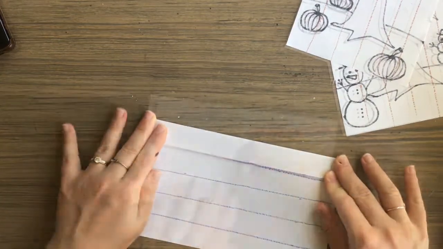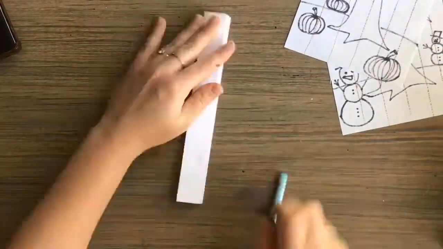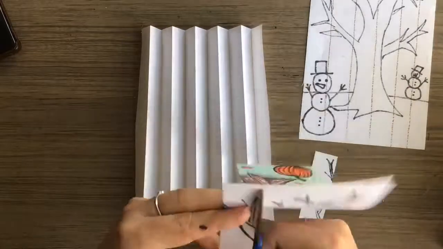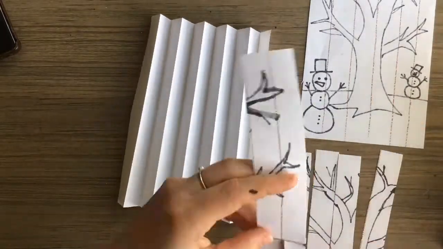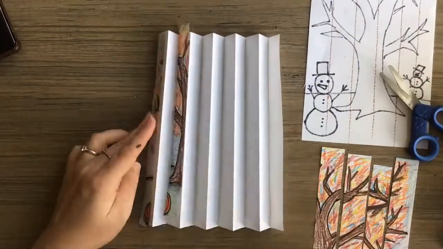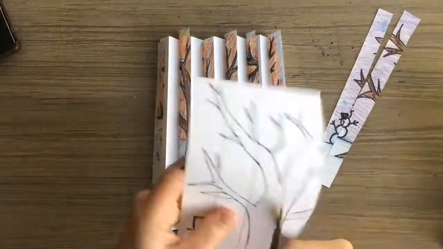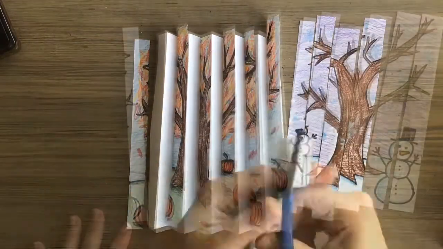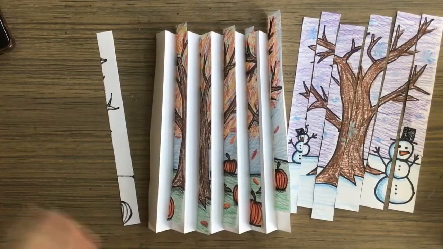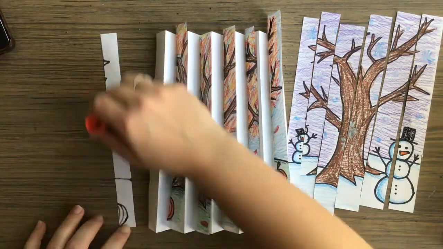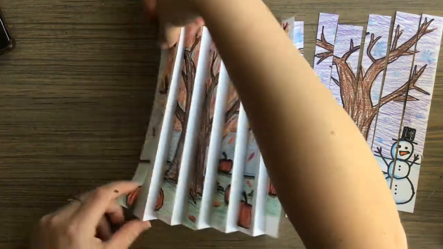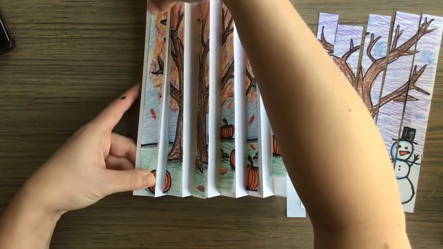Once you finish making your accordion fold, cut your tree pictures on the lines that you measured so that your pictures are in thin, even strips. Arrange the strips on the accordion folded paper so that they are in order and all the fall pictures are facing to the left. Once you've got them in the right place, you can start gluing them down.